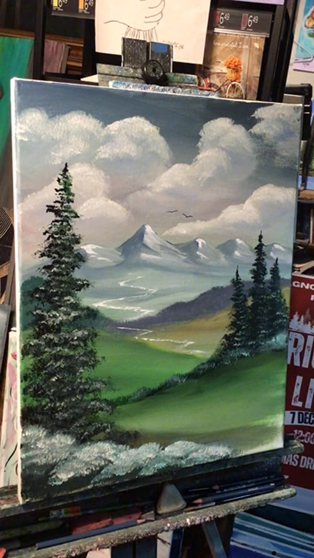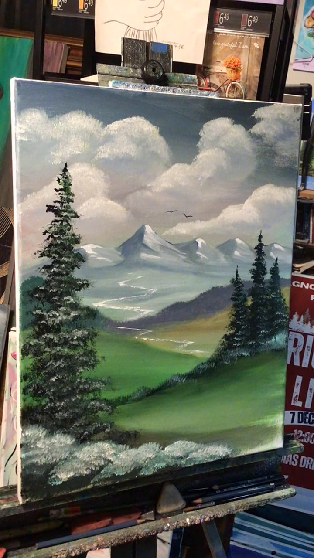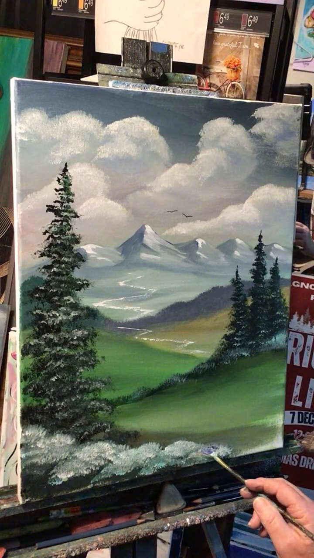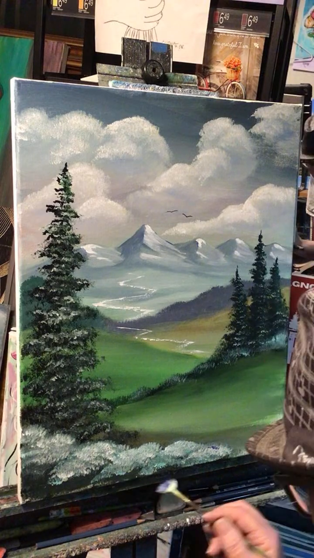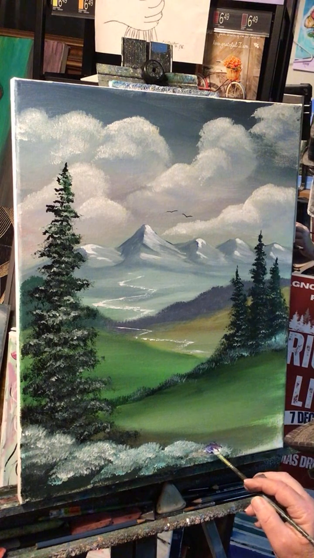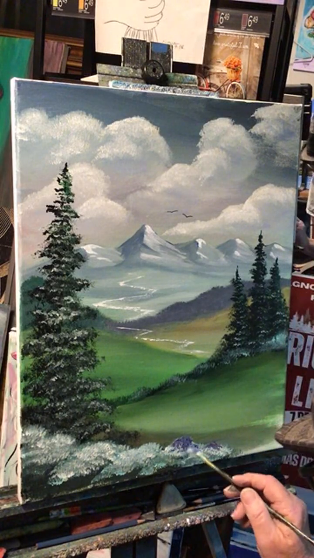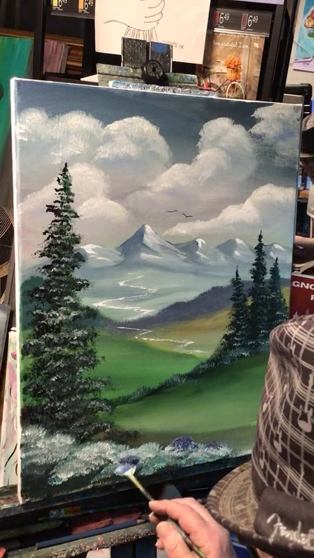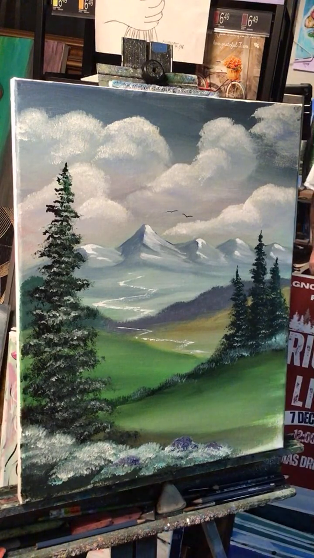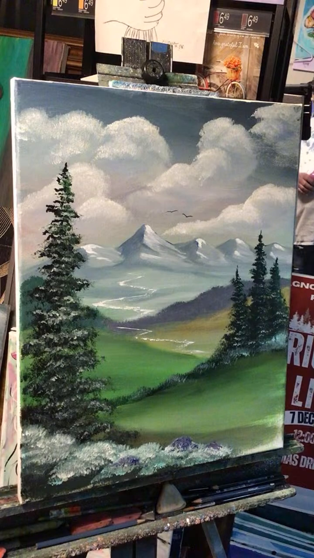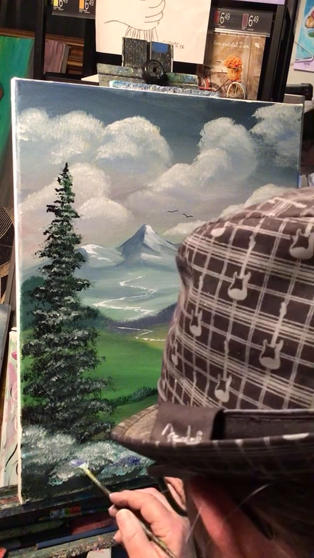Now we'll add some purple. Some kind of purple flowers in here.